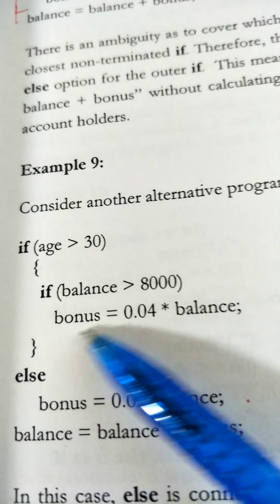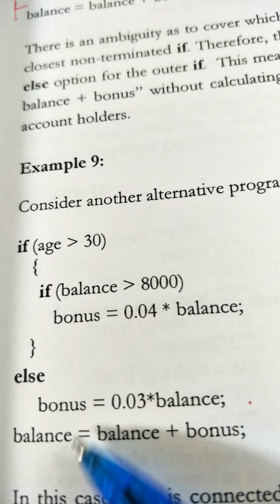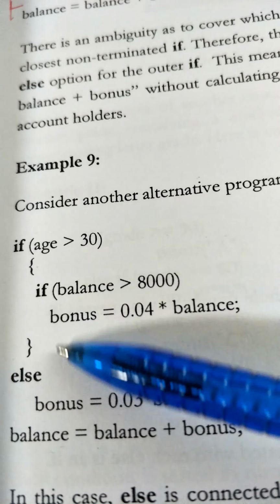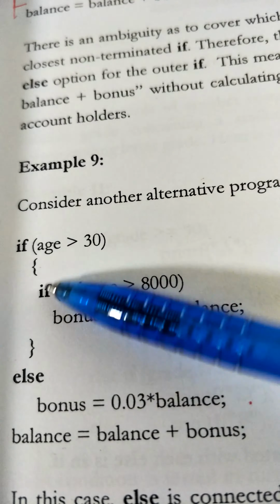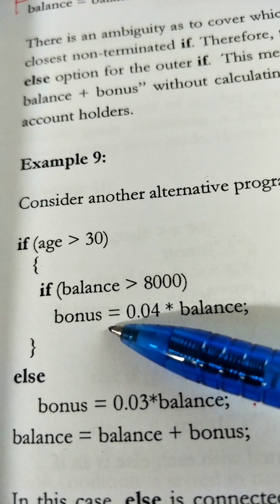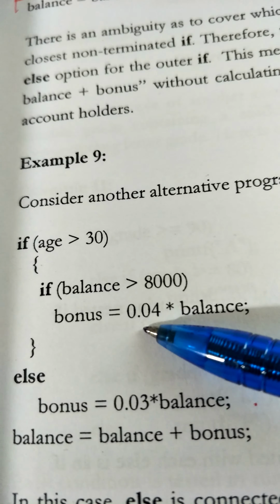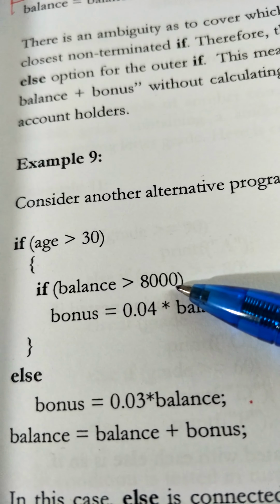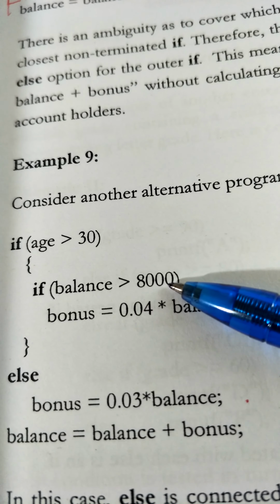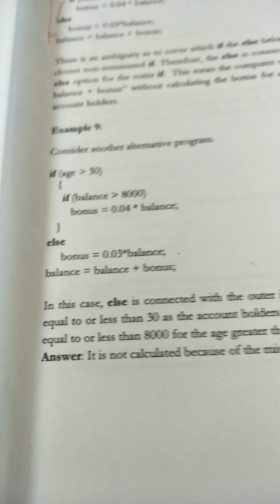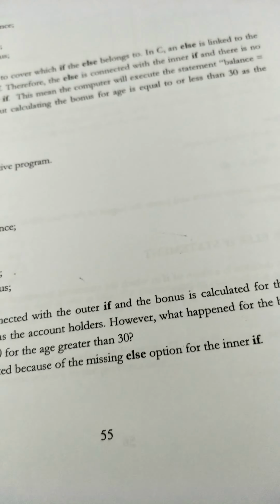Having done this, it jumps out of that and comes to here. So you can see the difference between those three. In this case, those whose balance is less than 8,000 will not be calculated. You can read the detail there as I explained.